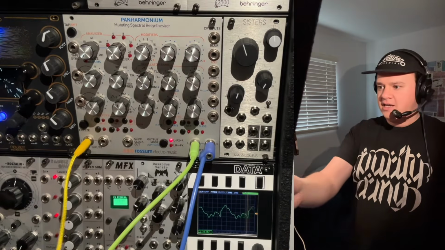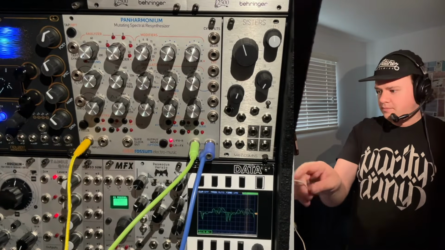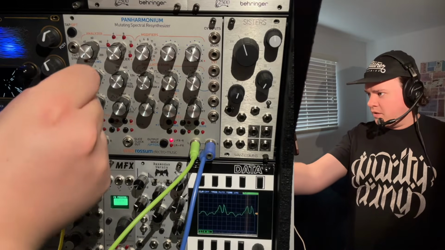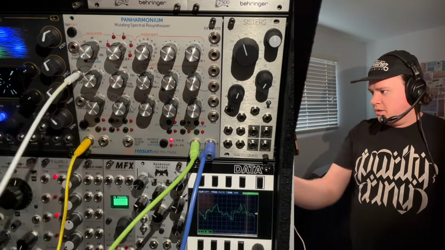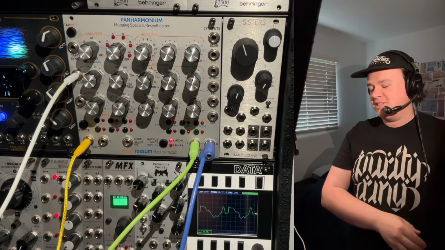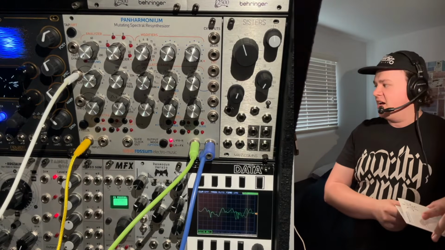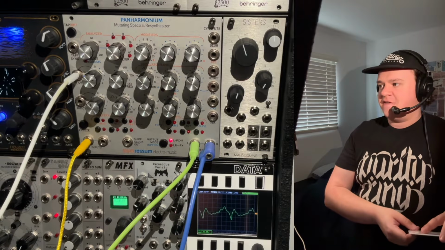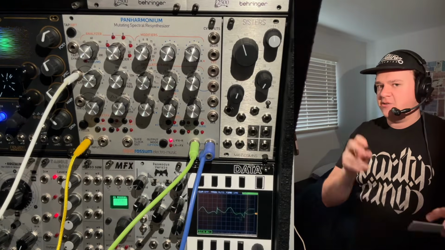Now, it's fun to CV scan through some things. I'm a little stuck on this analogy that my friend gave me about FM as trying to glitch out an oscillator.